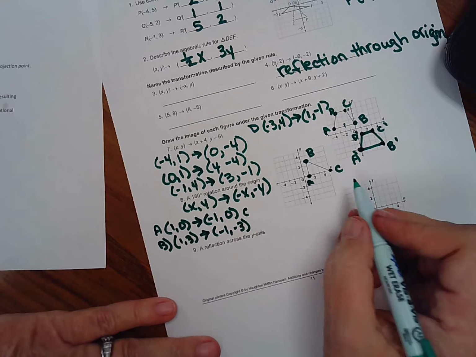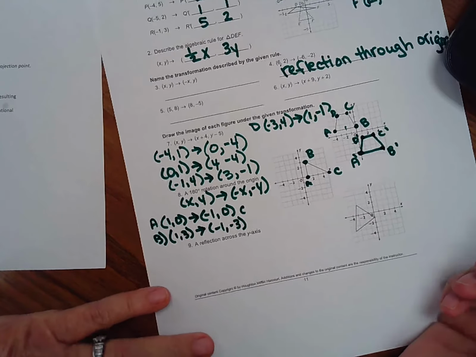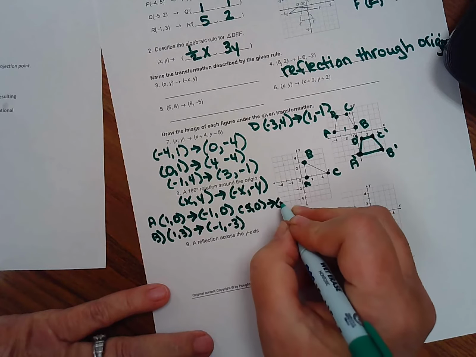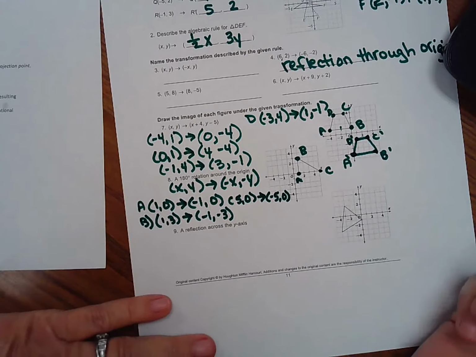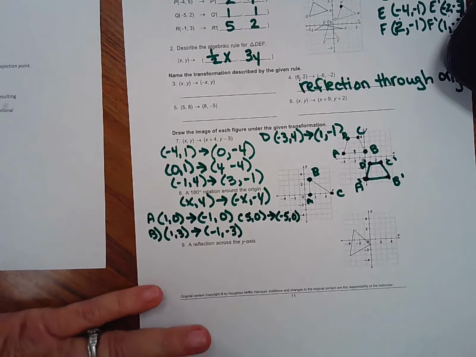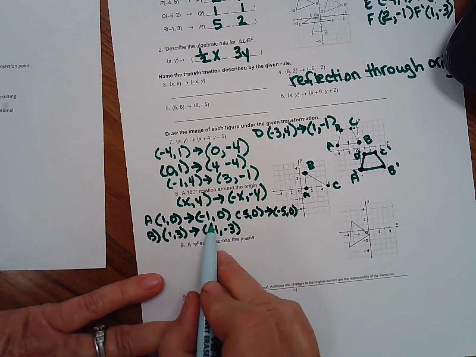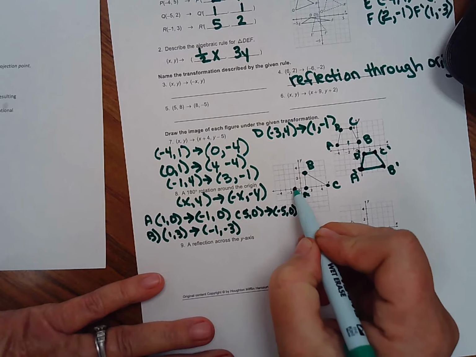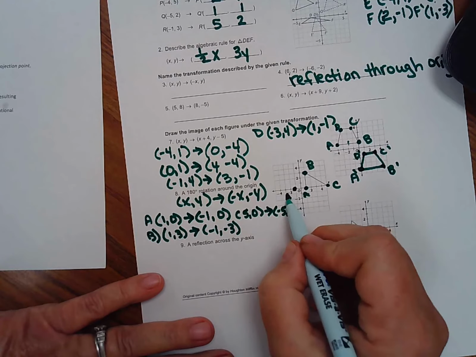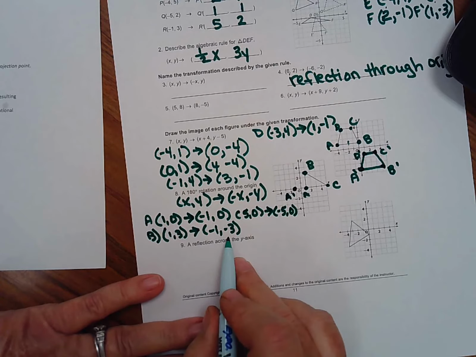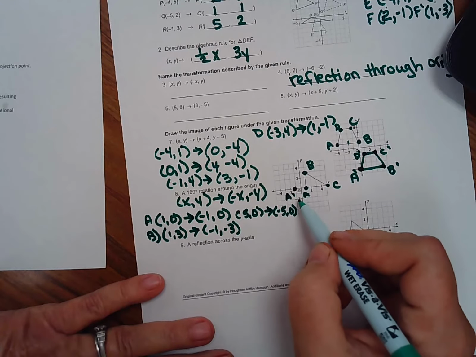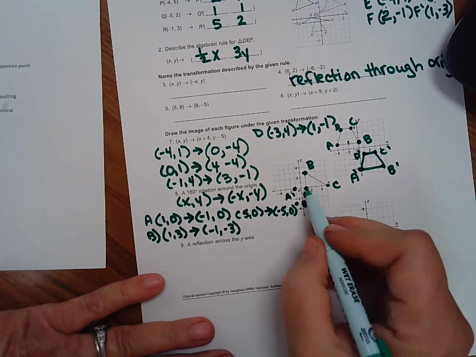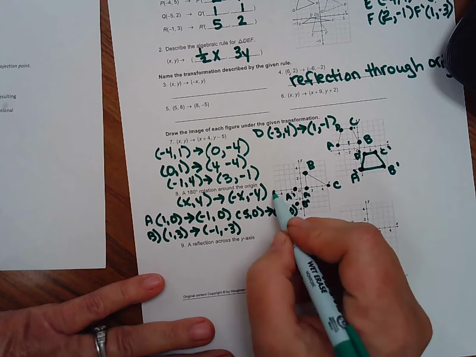And then C is at (5, 0), and so that's (negative 5, 0). I hope I didn't write where I needed to put points. All right, so mapping those, A's image would be at (negative 1, 0). B's would be at (negative 1, negative 3). Yeah, I did write right over it. And then C would be at (negative 5, 0).